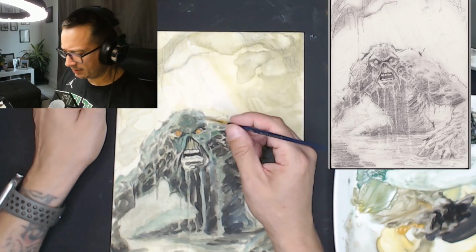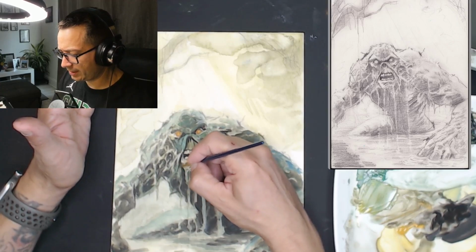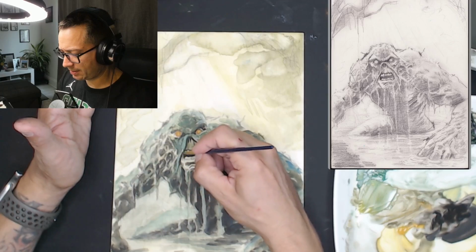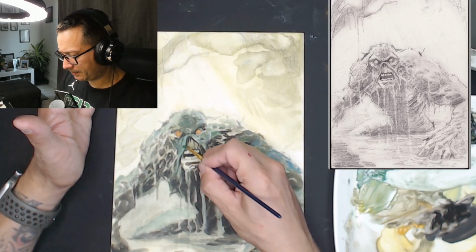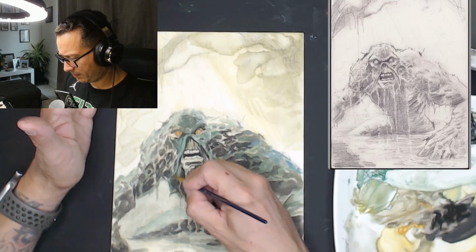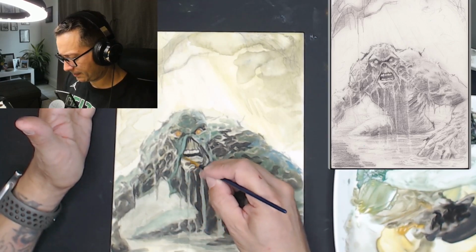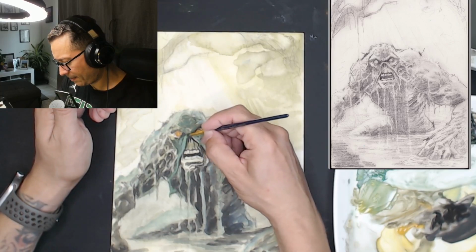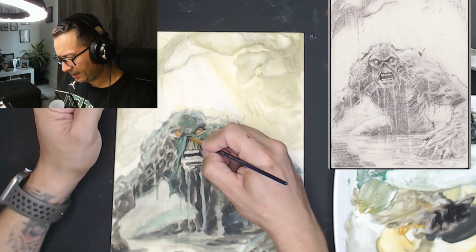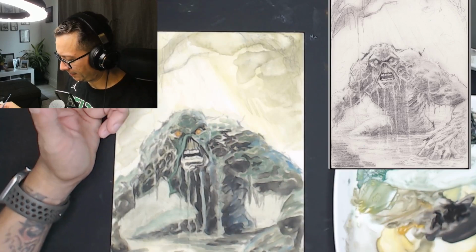So what may appear to be overworking it is because I want it to reactivate the lower layer a little bit so that it can blend naturally. I want some of this green to stand out. I'm just going to introduce it. It's still too wet, so it won't pop so much, but later on, when it's dry and I go back to this color, it'll pop up, and I'll probably add a little bit more yellow.